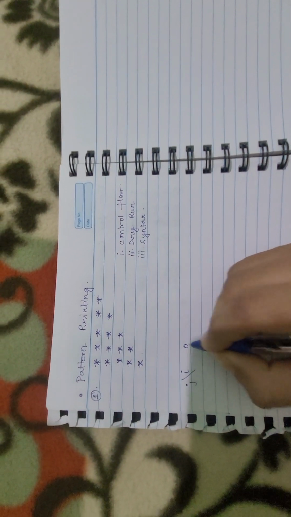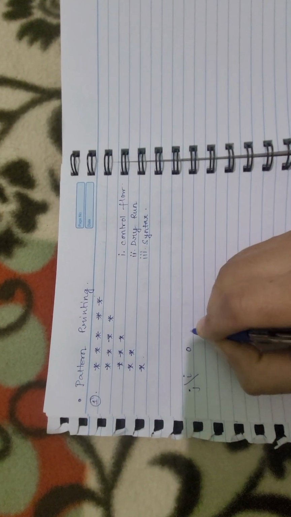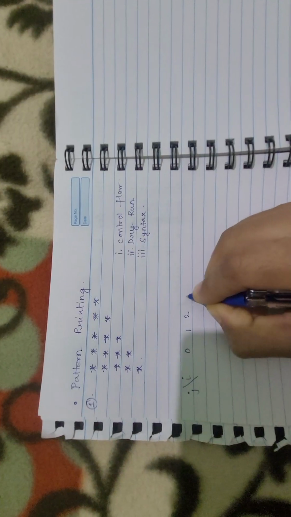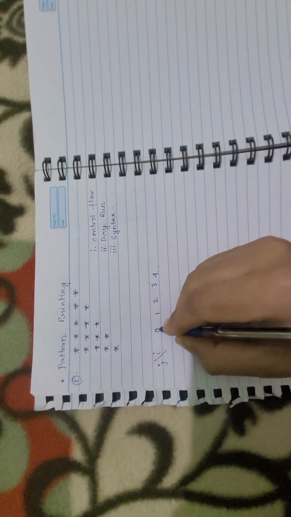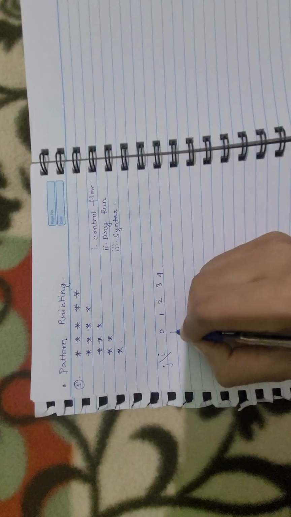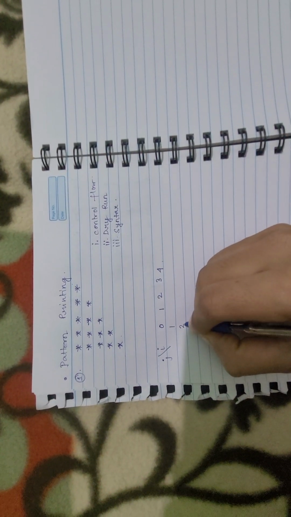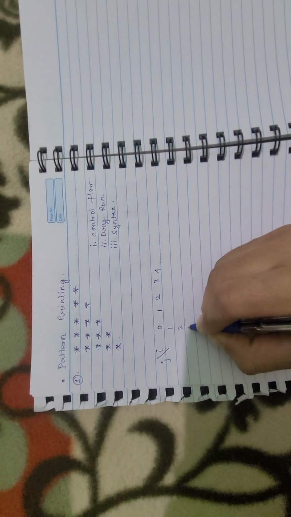How many do you have? Let's start with 0, 1, then you have 2, then 3, then 4. So altogether you have 5 stars in the I axis. In J, how many do you have? Maximum number you'll have to find, not the minimum, maximum, that is 0. This 0 only I'll consider. Then I have 1, then 2, then 3, then 4. Here also I have 5.